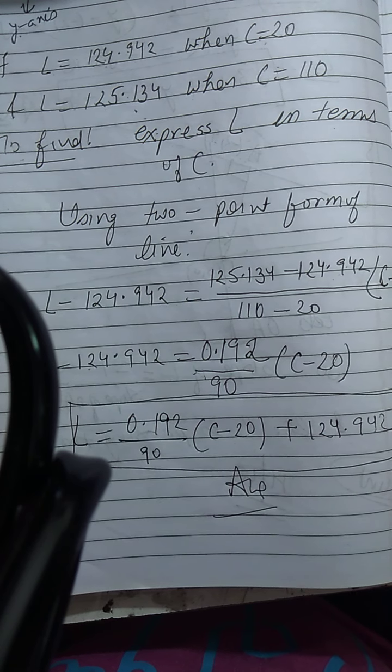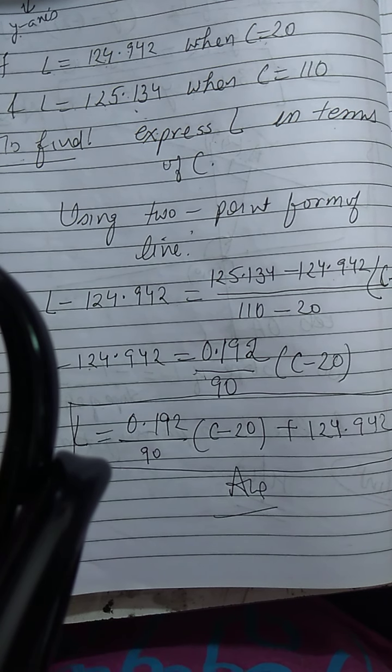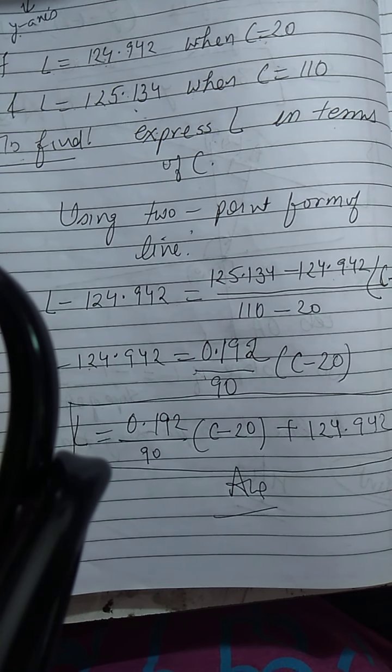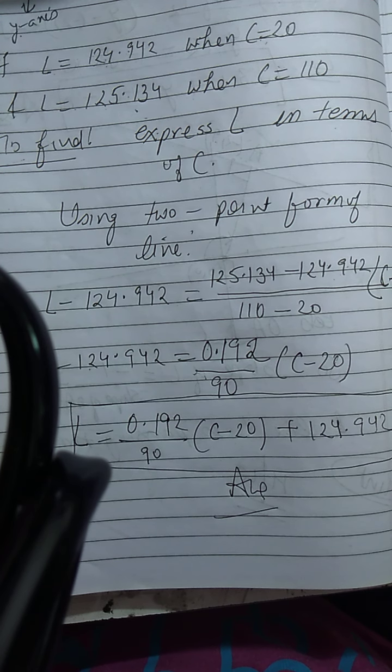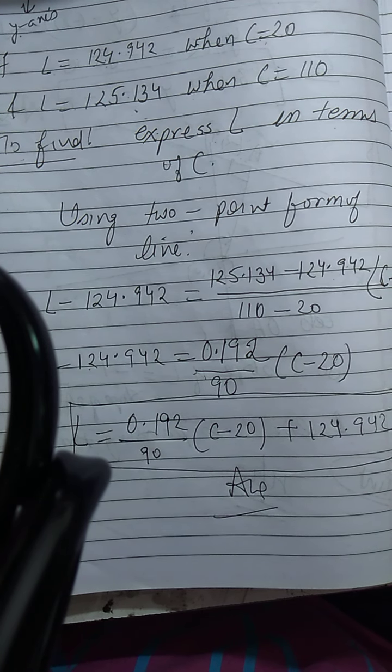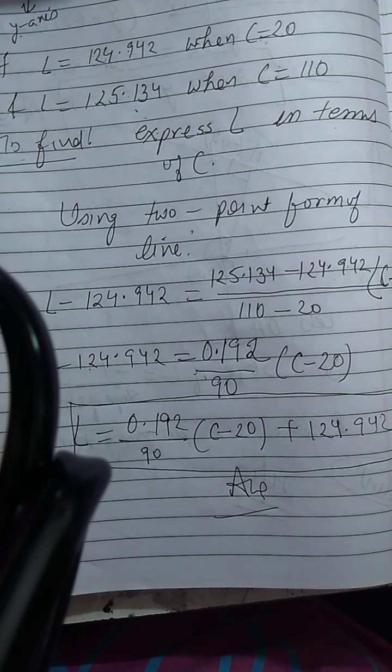So two different variables are given. We have to assume a linear relationship between selling price and demand. How many liters could he sell weekly at the rate of rupees 17 per liter?